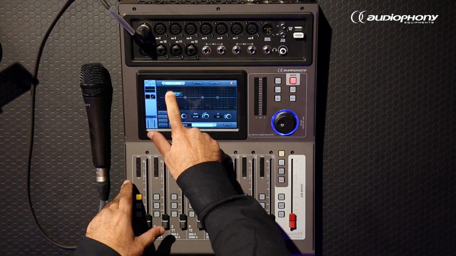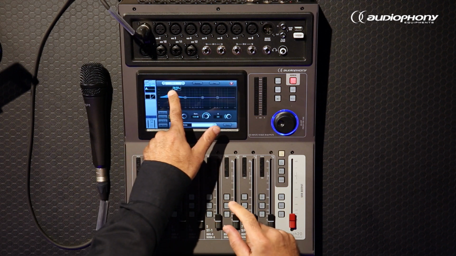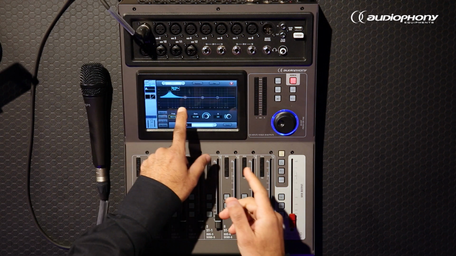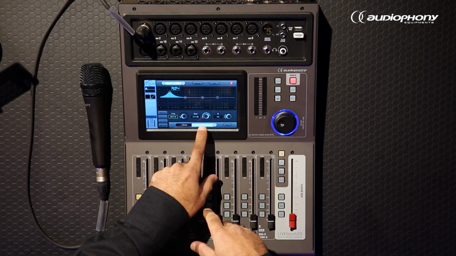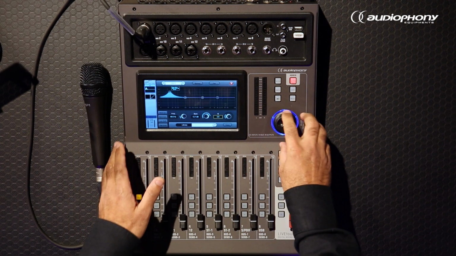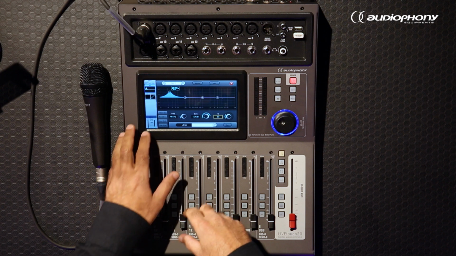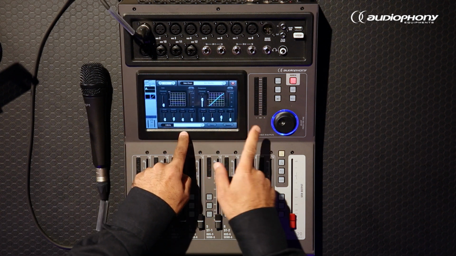All of the 4 bands I can move to the left and right. I can choose the whole spectrum, and I can also adjust the Q, the bandwidth of each band. Then we have compressor and a gate on each channel.